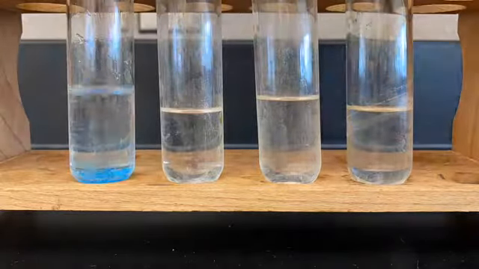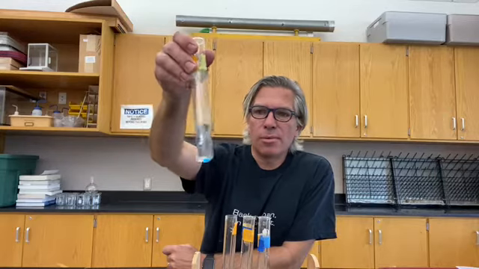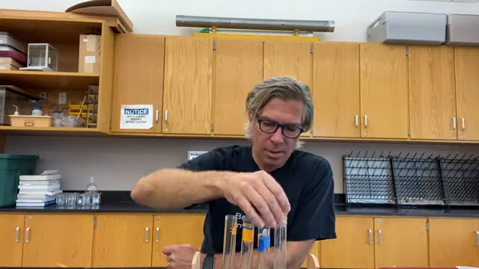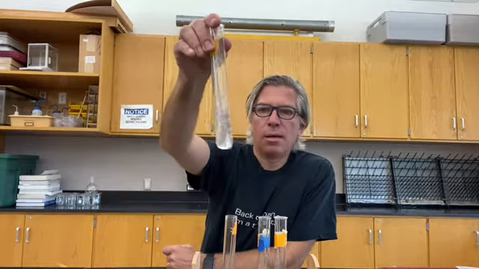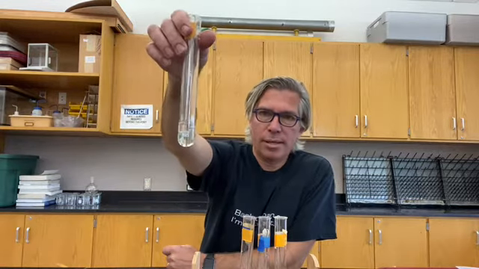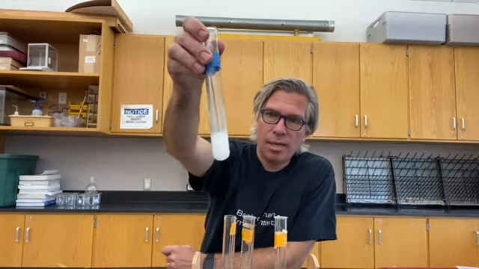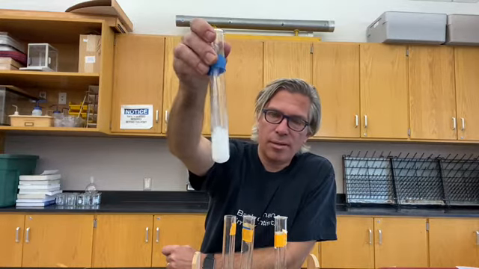Now for the ethanol test. In the ethanol, the copper sulfate did not dissolve. The paraffin did not dissolve. Zinc, still nothing. The dextrose, on the other hand, has partially dissolved and is clouding up the solution.